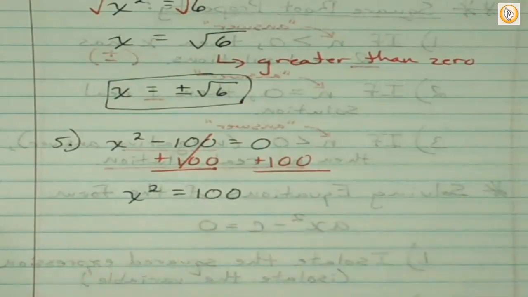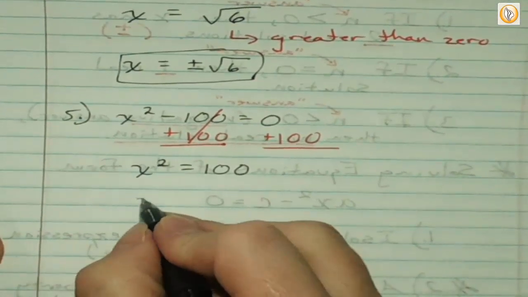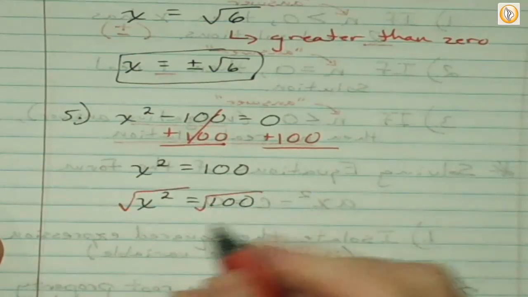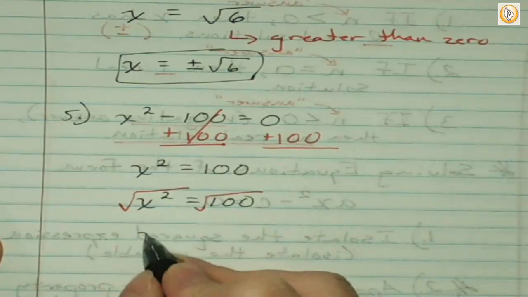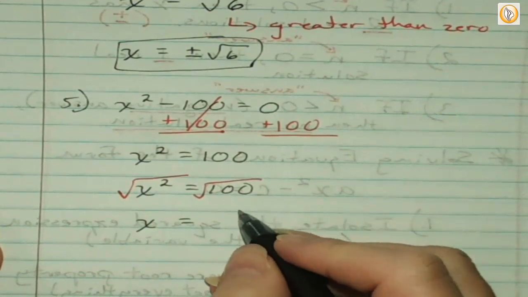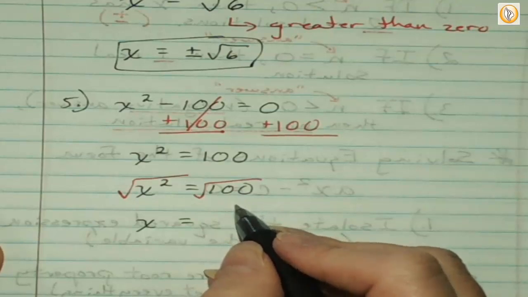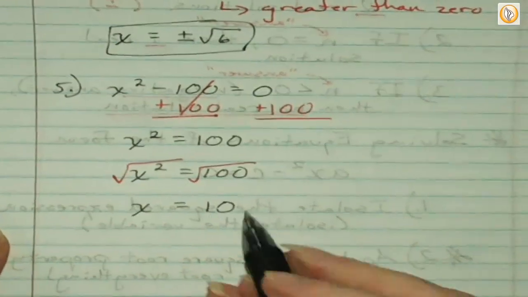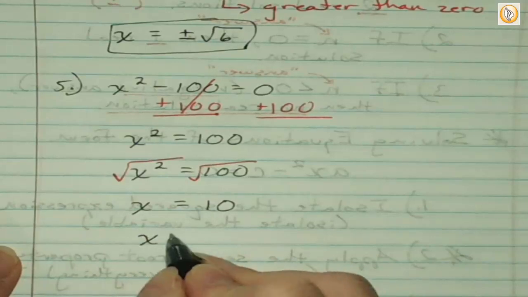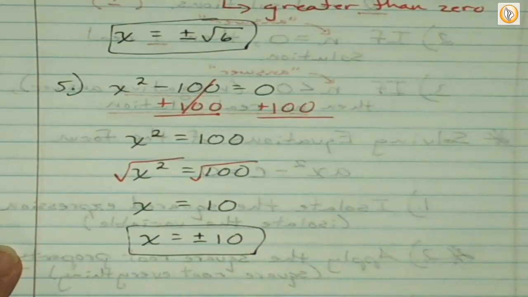Now what do I do, Michaela? You're going to square root both of them. That's right. We're going to square root both of them. x equals, 100 is not perfect, right? Is there anything times itself that gives you 100? 10 times 10. That's right. So, is 10 greater than 0? Yeah. So what's my answer? x equals positive or negative 10. Yep. Because it's greater.